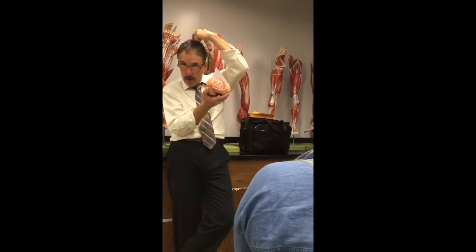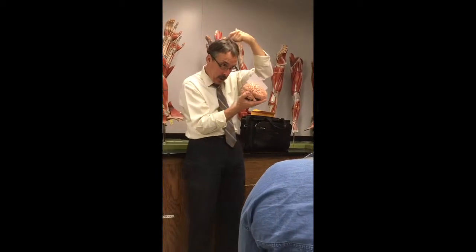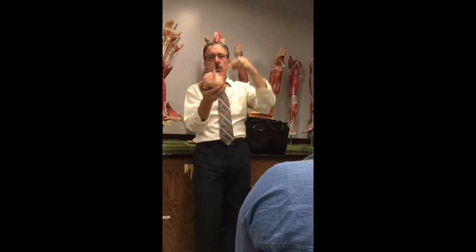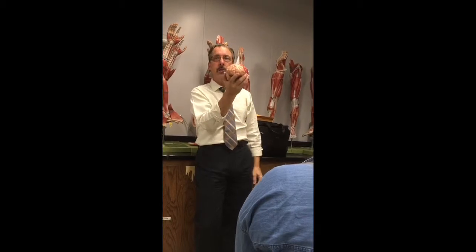It's like right under the sagittal suture. Remember we did the sagittal suture right here between the two parietal bones? It's right underneath there. So this is called the longitudinal fissure.